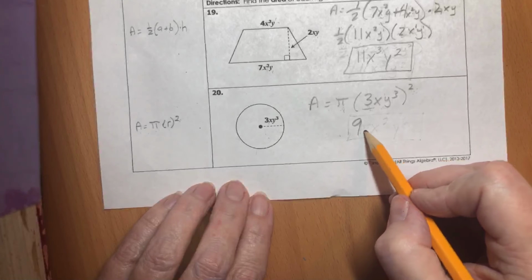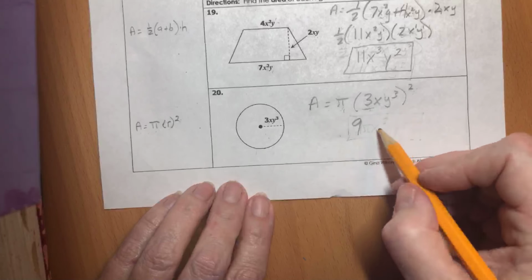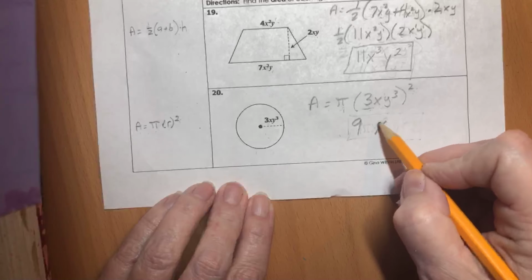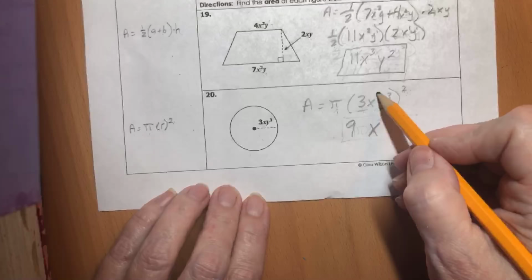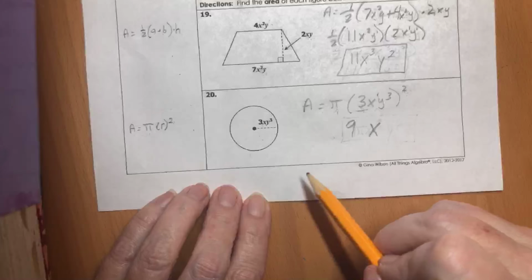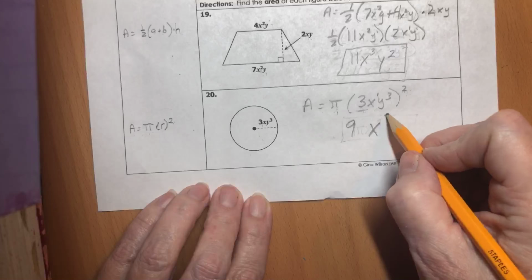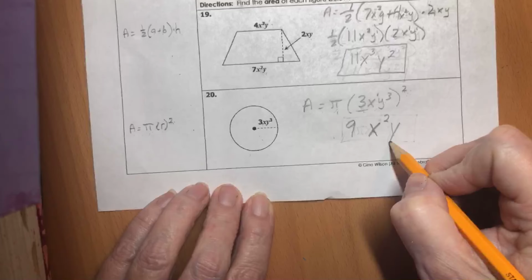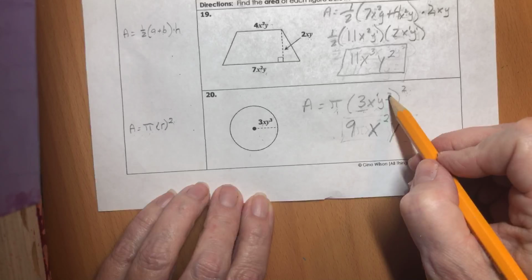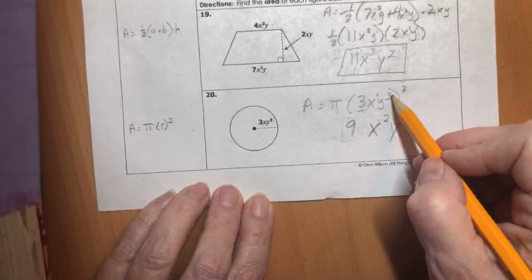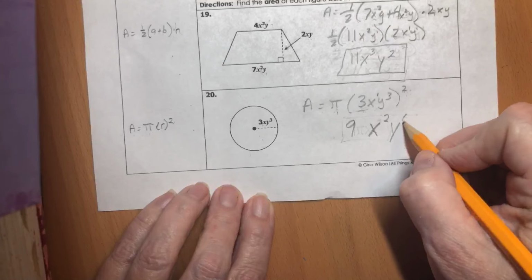Okay, now I'm going to leave a little space. I'm going to put my x down. Okay, now remember, x has a 1. 1 times 2 is 2. And then I have a y. I have a 3 on the inside and a 2 on the outside. I multiply those, and that gets me a 6.